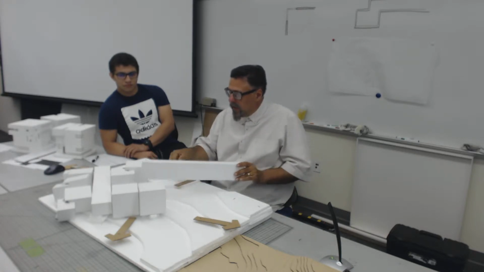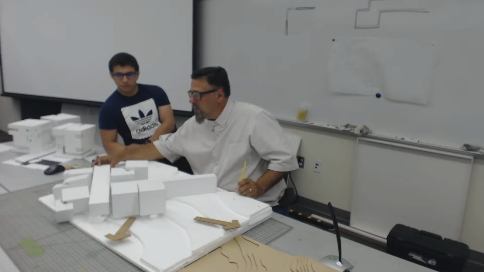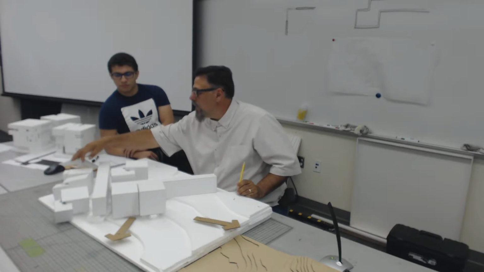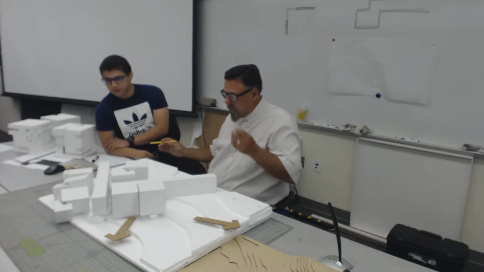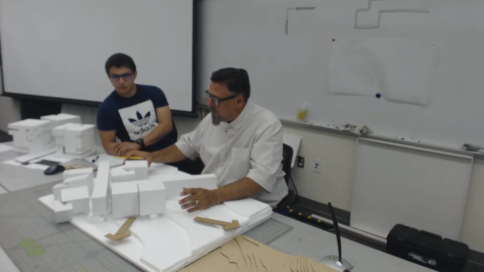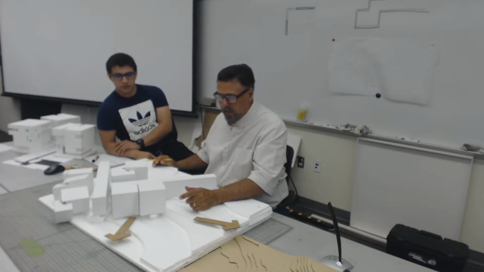Okay. So I'm going to stand that one up that way, and I'm going to stand this one up this way, and this might start to solve some of your problem of stuff going off the edges. Now, I'm assuming that this is the living room, dining room. Correct? All right.